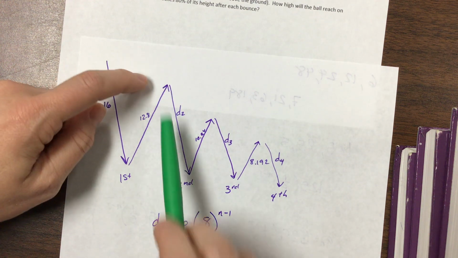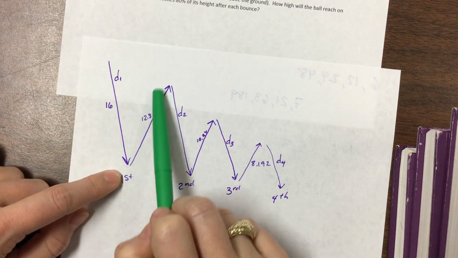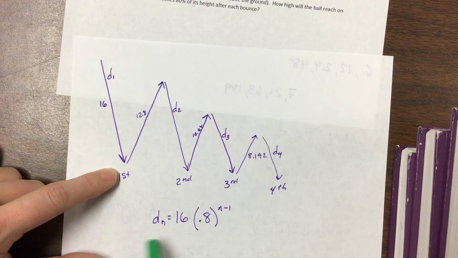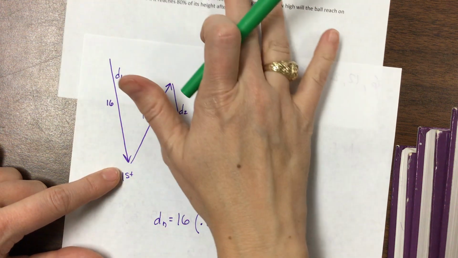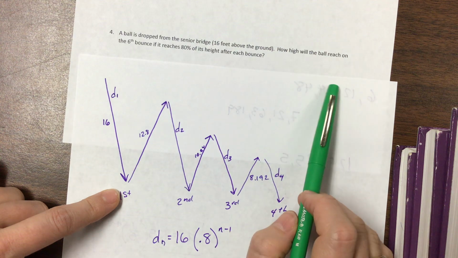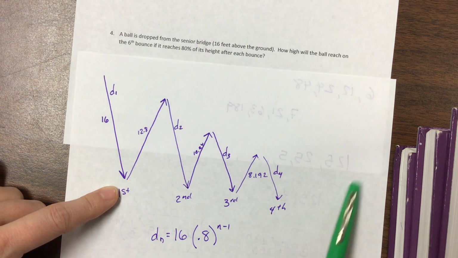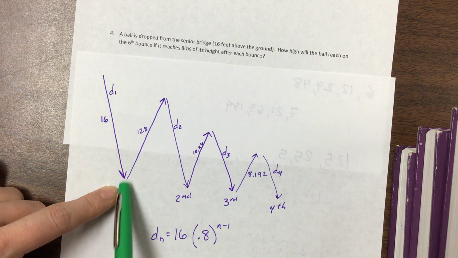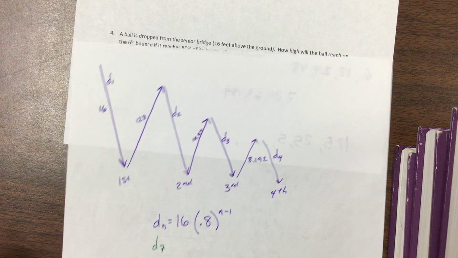So how high did it go after the first bounce? That's going to be equal to D2. How high will the ball reach on the sixth bounce? It's bounced a sixth time, how high does it go up? That's going to be D7, our answer for this method.